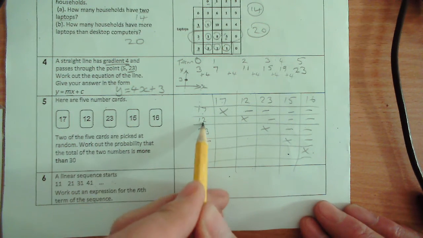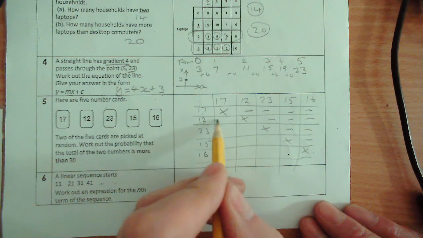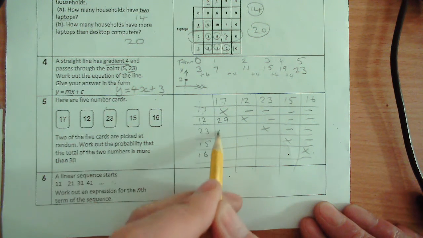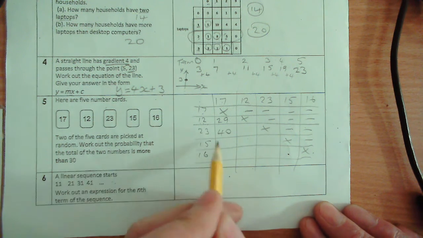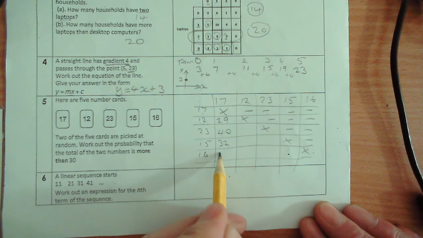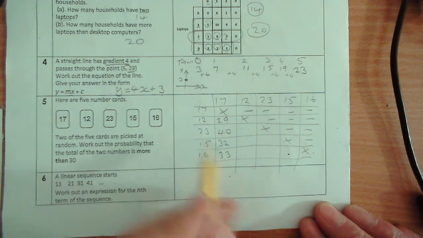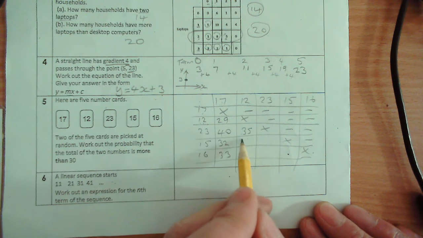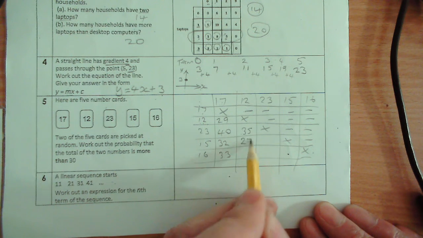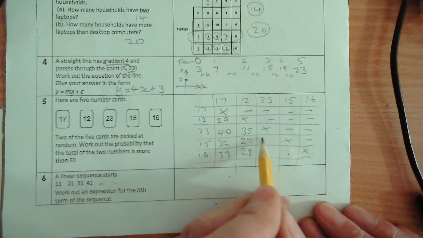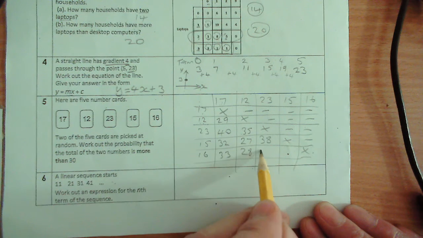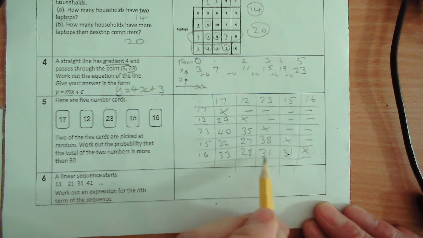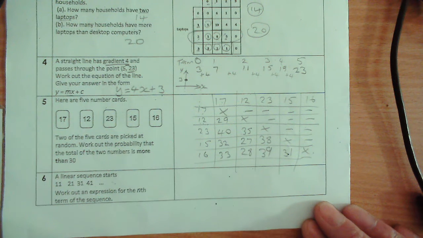So what I'm going to do is add up both these numbers. So I get 29, 12 and 17, 23 and 17, 40, 32 and 33. 23 and 12 gives me 35 and so on. 27, 28, 38, and 31 and 31. Sorry, beg your pardon, that should be 39 and 31.